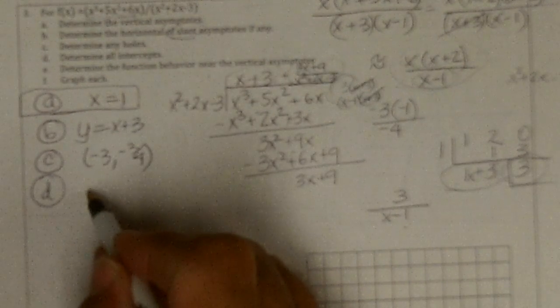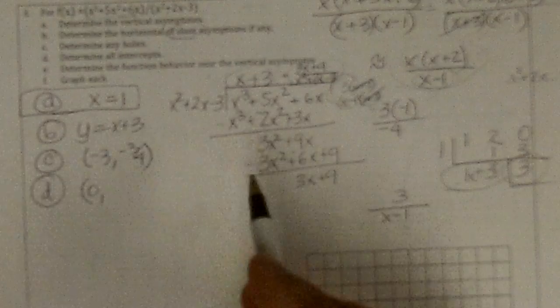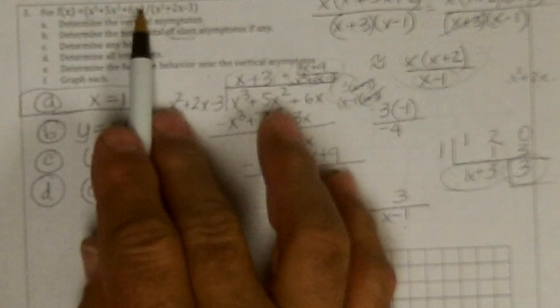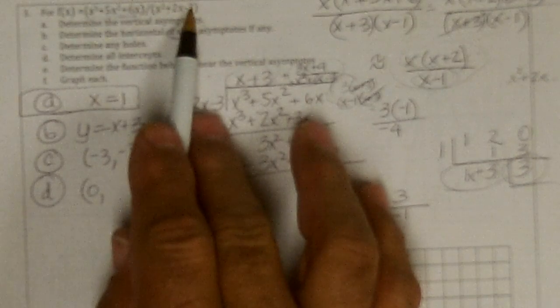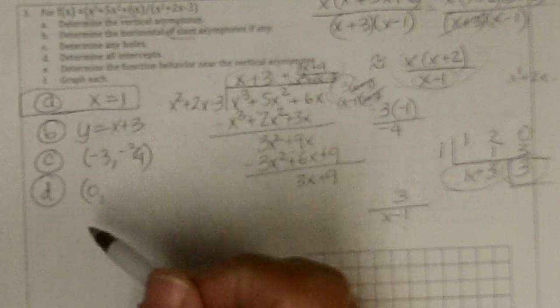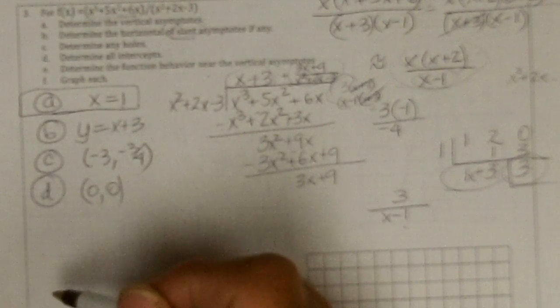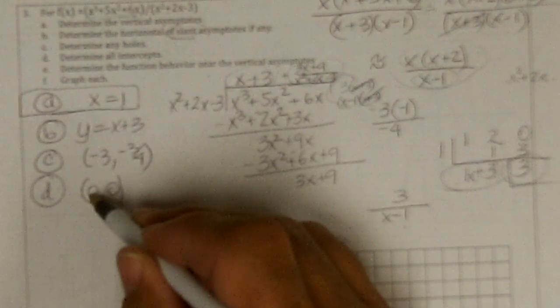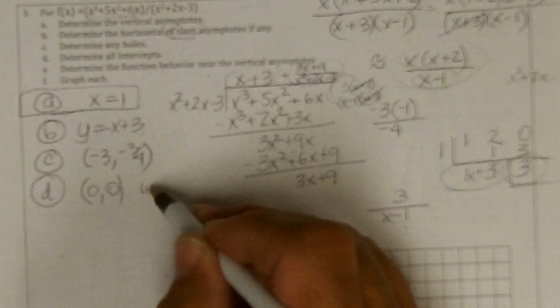If I let x be 0, I find the y-intercept. If I put 0 in the numerator, I get 0 over 0 minus 3, which is 0 over negative 3, which is 0. There's the y-intercept. With x equal to 0, we find the y-intercept.